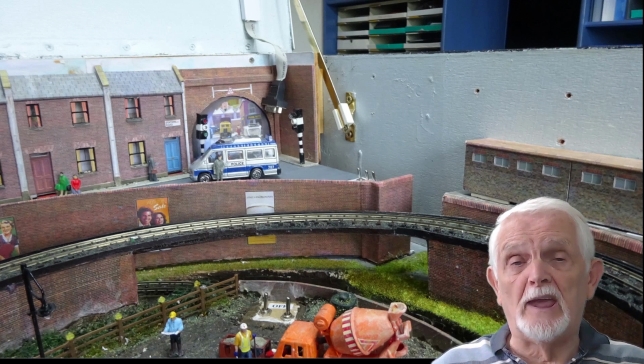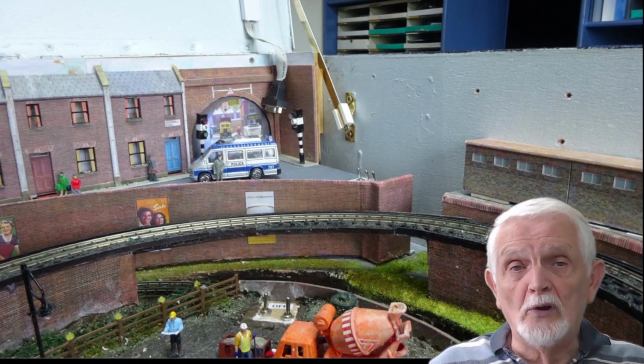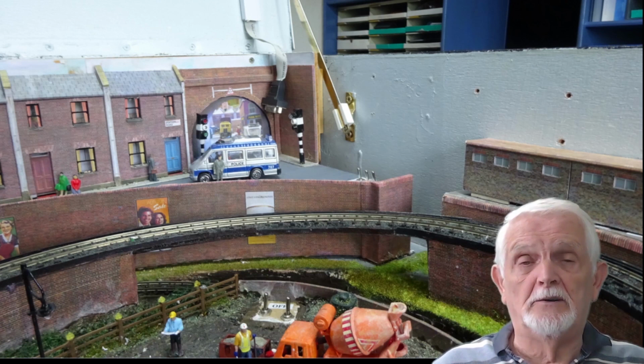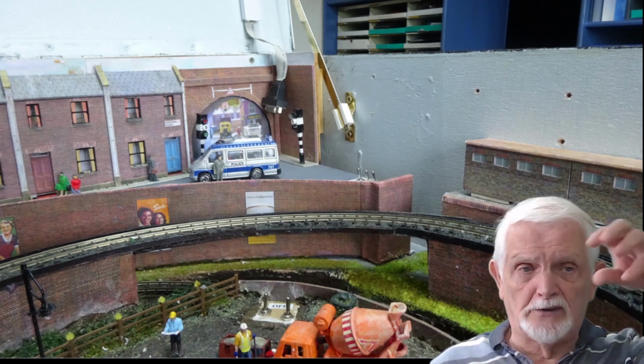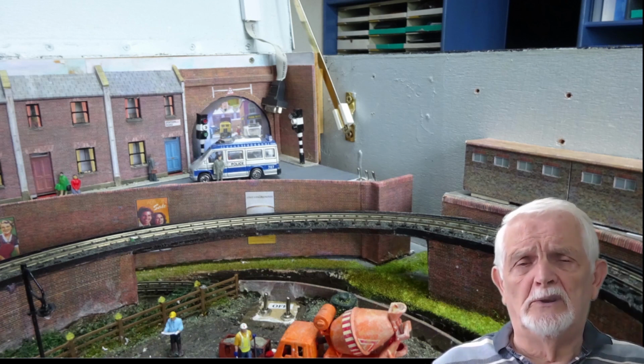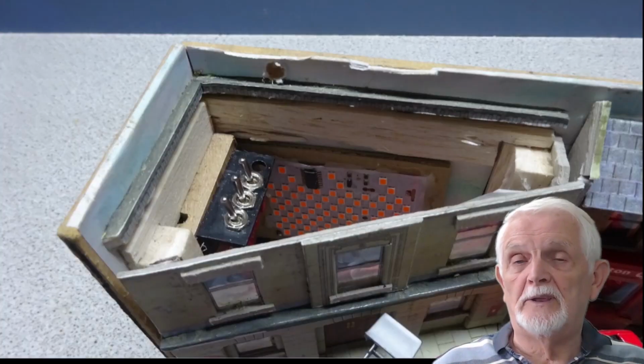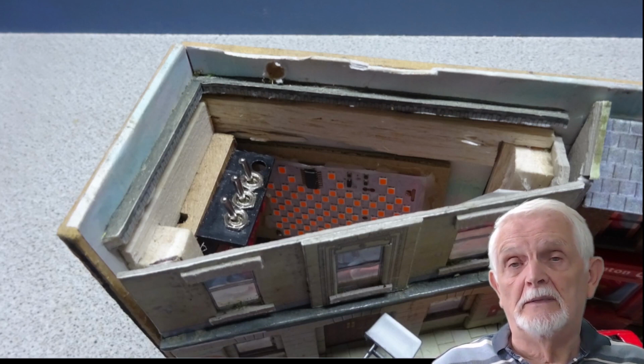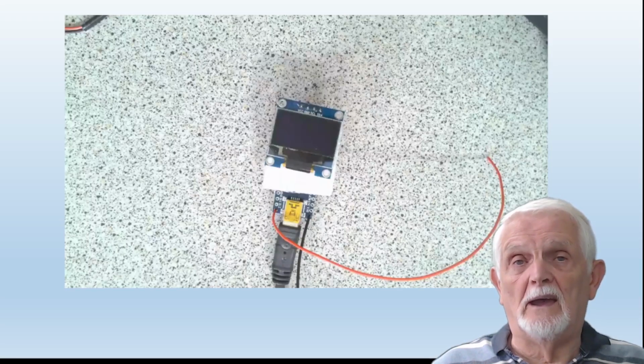So the first step was to move the three switches that you see there. Normally they're covered up by a vehicle, but they'd get in the way of the cinema, so they had to be rerouted and placed inside the building of the post office. And when that was done, we could make an animated sign for the cinema.